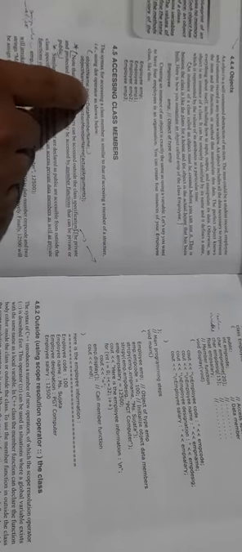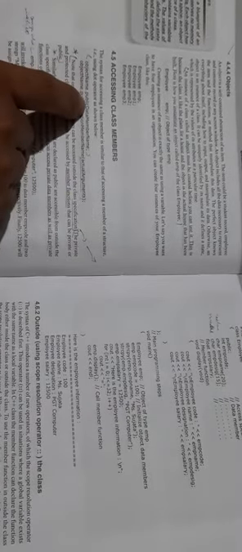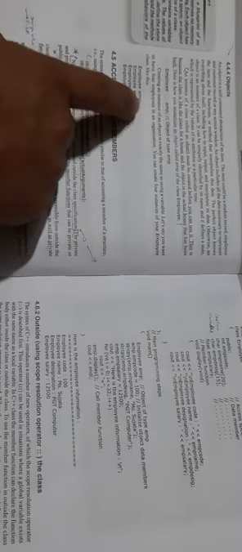Only when these data members are made public can the object, this emp, access these data members. So that is object name dot public data member name. That means, suppose, emp dot emp code.